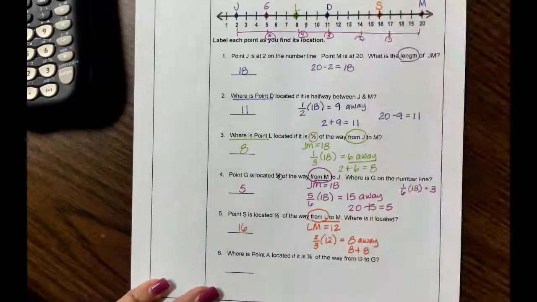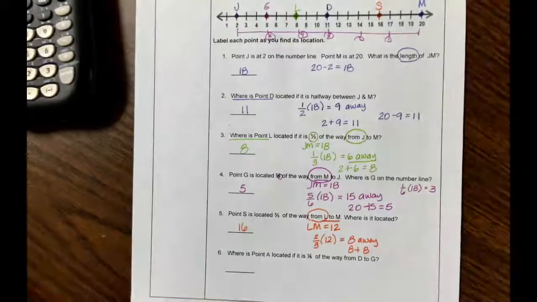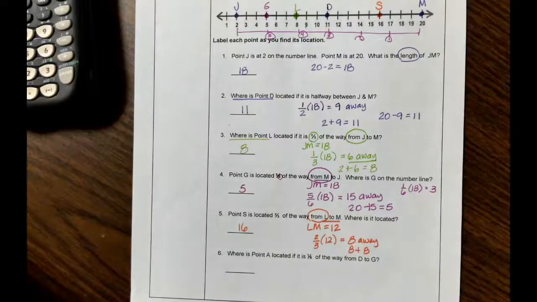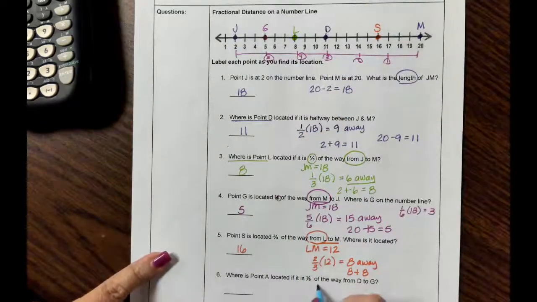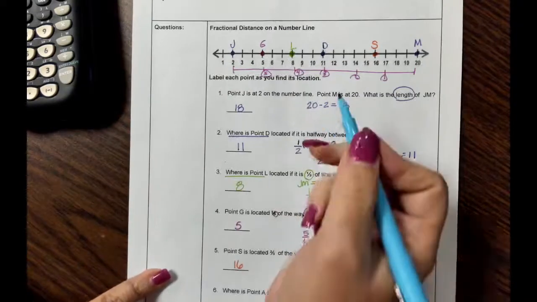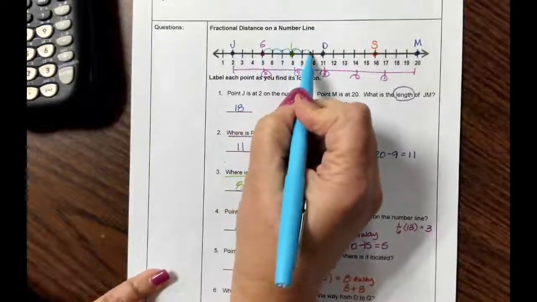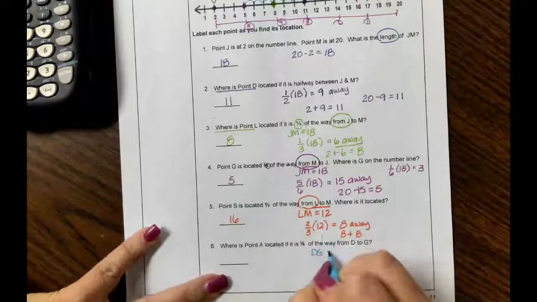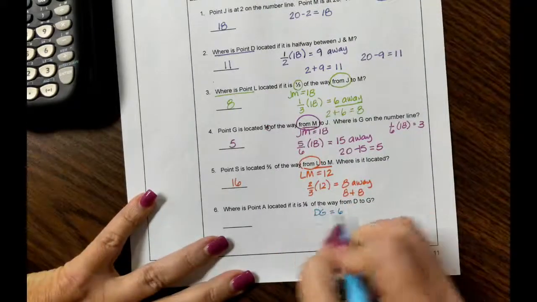And then lastly, we want to know where point A is. Point A is located 1/6 of the way from D to G. So from D to G, let's look. So DG, we need to know how long that is. DG is 1, 2, 3, 4, 5, 6. So DG is 6 units long. I want to be 1/6 of the way, so 1/6 of 6.